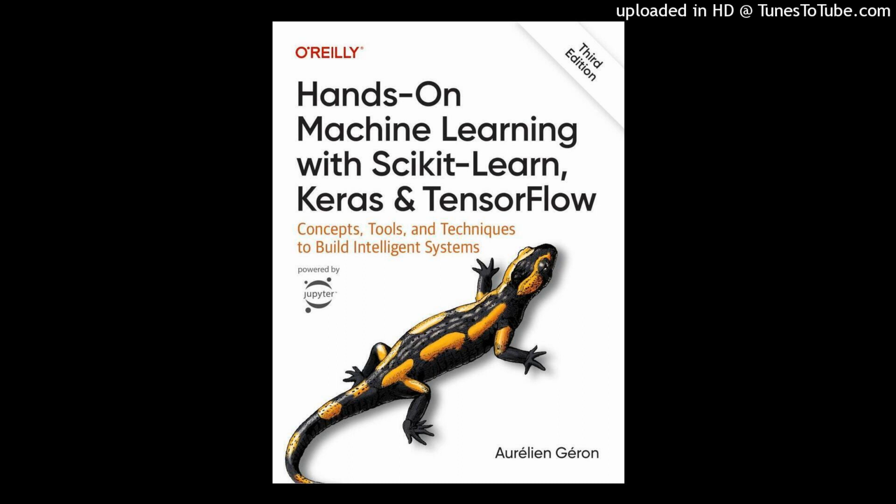However, if the validation set is too small, then the model evaluations will be imprecise. You may end up selecting a suboptimal model by mistake. Conversely, if the validation set is too large, then the remaining training set will be much smaller than the full training set. Why is this bad? Well, since the final model will be trained on the full training set, it is not ideal to compare candidate models trained on a much smaller training set. It will be like selecting the fastest sprinter to participate in a marathon.